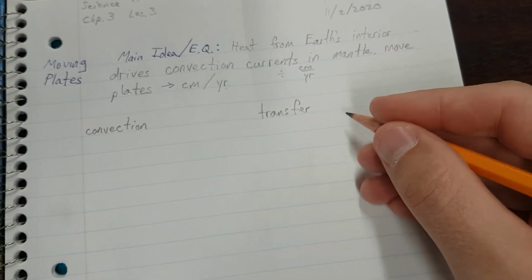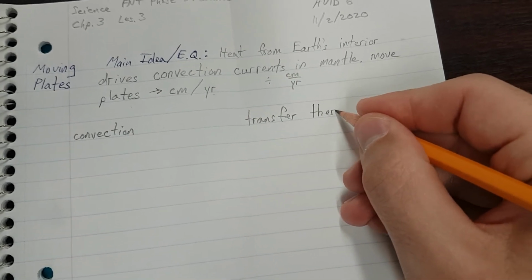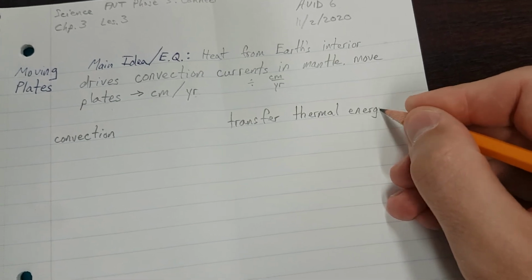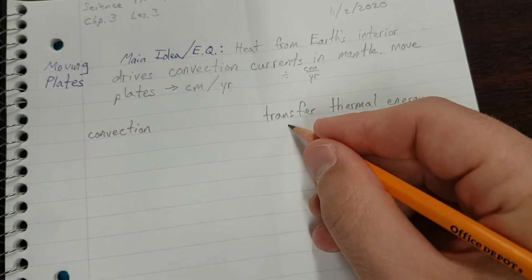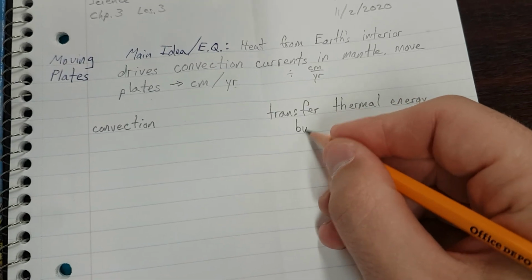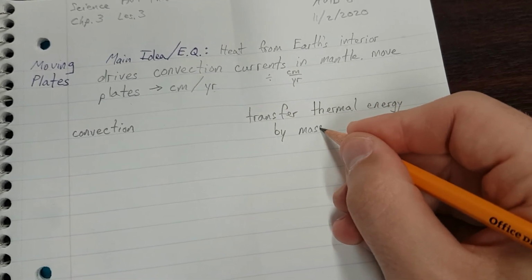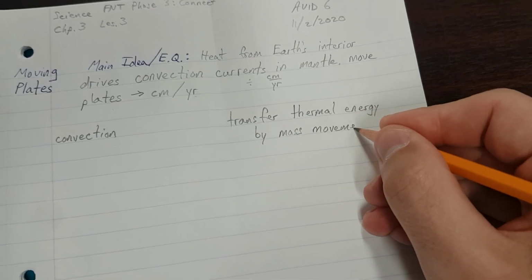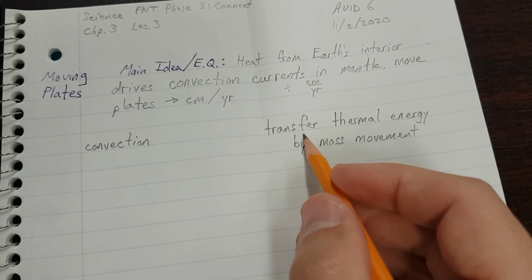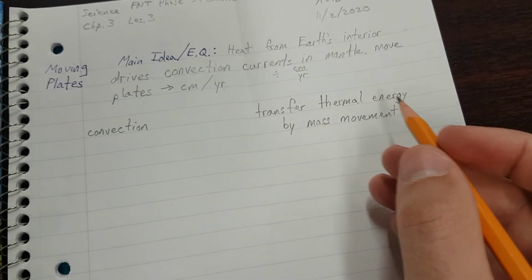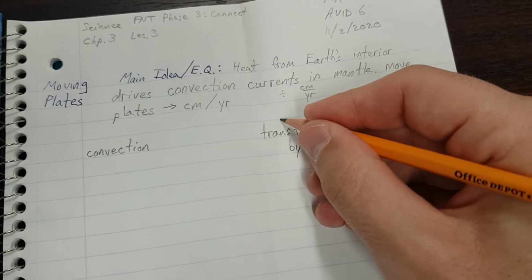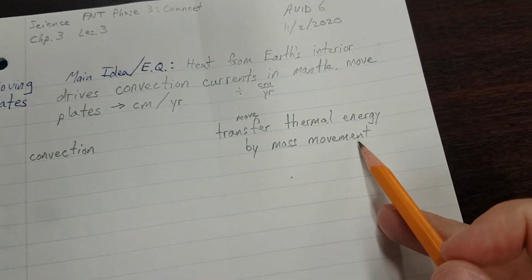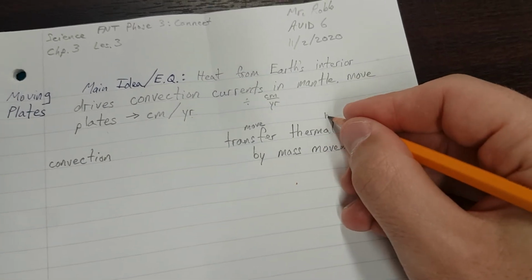Transfer, T-R-A-N-S-F-E-R. Thermal, T-H-E-R-M-A-L. Energy, E-N-E-R-G-Y. By, we're going to make a little space to indent, B-Y. Mass, M-A-S-S. Movement, M-O-V-E-M-E-N-T. So we know that transfer is to like take something from one place to another. So transfer is going to be movement. And they said movement by mass movement. Thermal energy, that's heat.